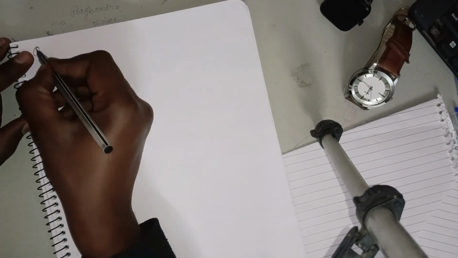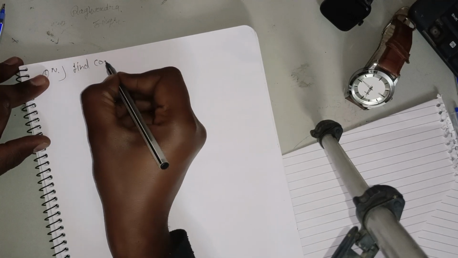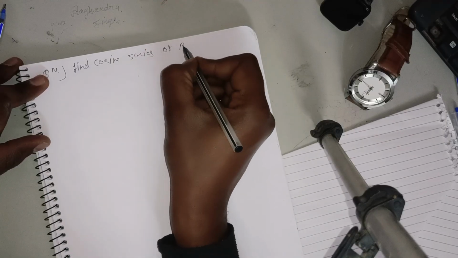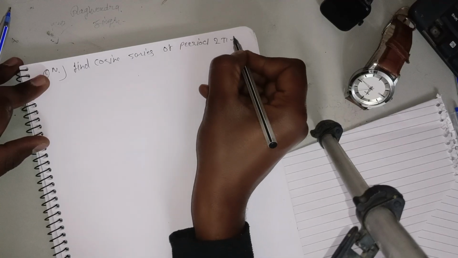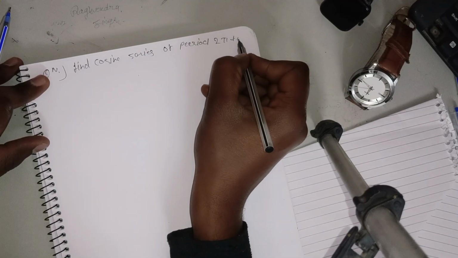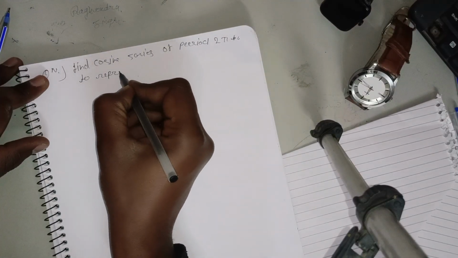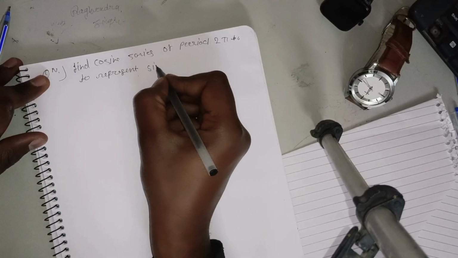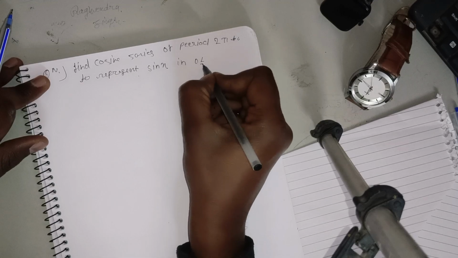So now let's take example or question number 1. Question number 1: find the cosine series of period 2 pi to represent sin x in the interval given here.